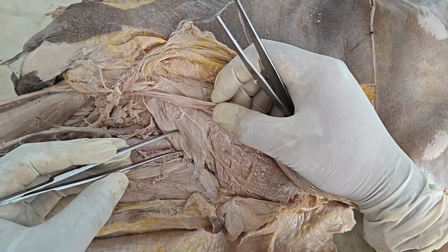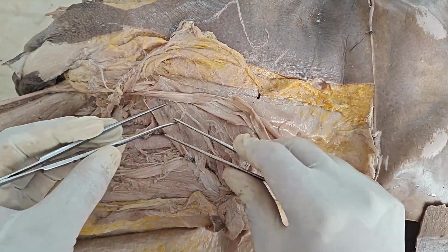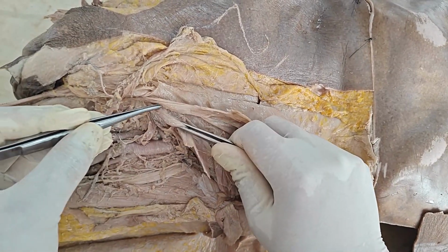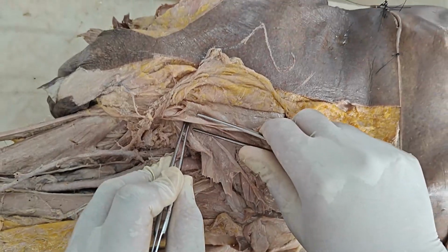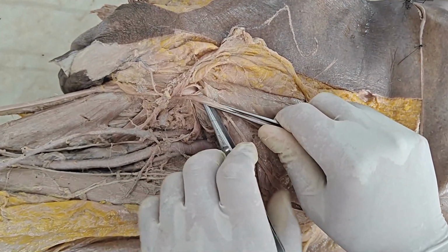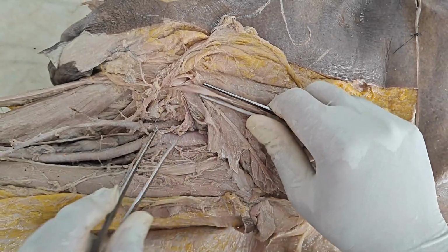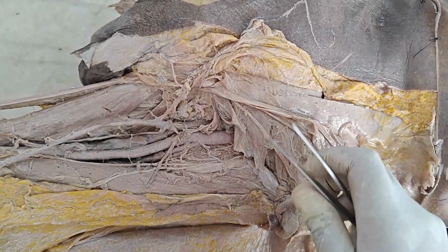Lateral one third forms the anterior relations, middle one third forms the superior relations, and the medial one third makes the posterior relation, and it reinforces and gives support to the superficial inguinal ring. It is the conjoint tendon. So three mechanisms: it makes the anterior wall, roof, and posterior wall.